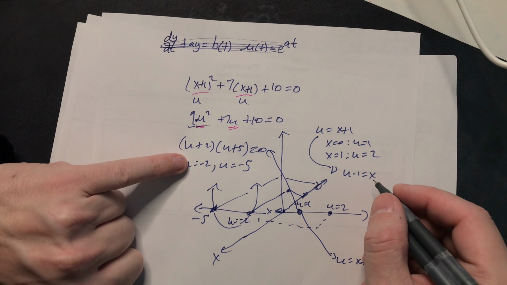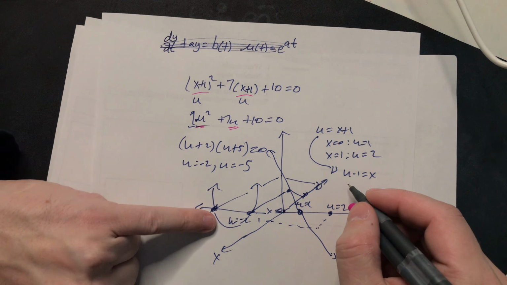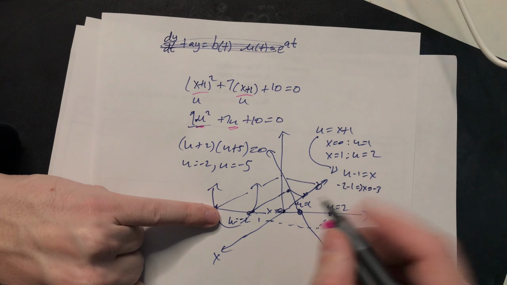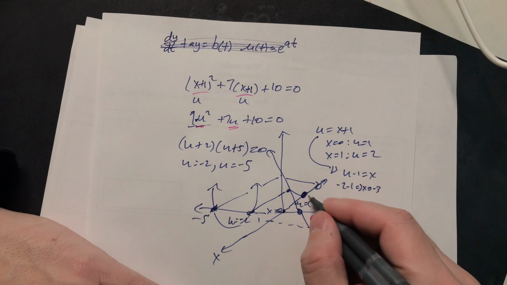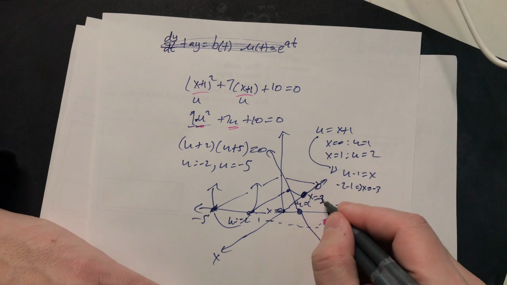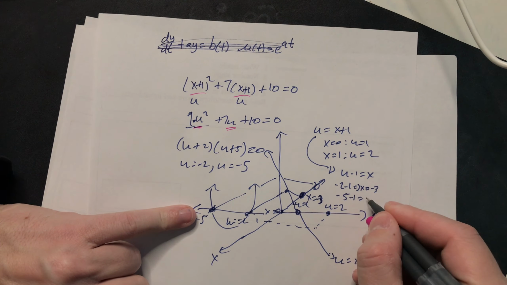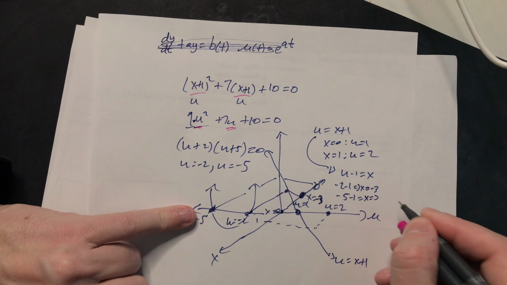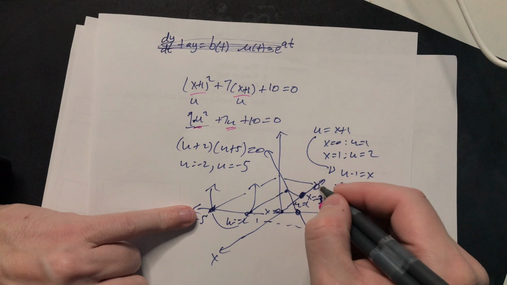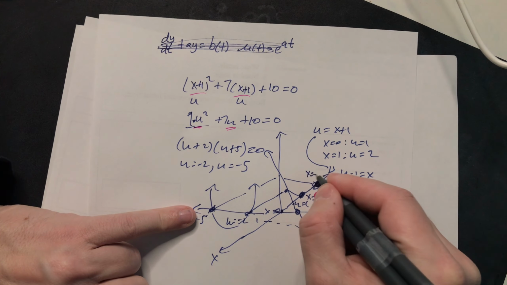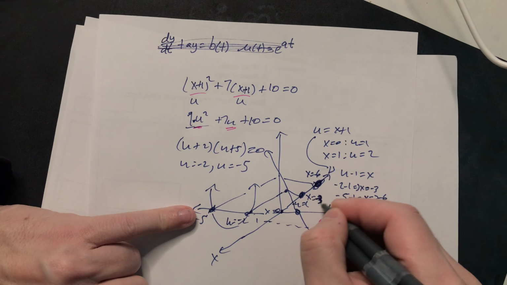Anyway, let's solve it. When u is -2, then -2 - 1 means x = -3. Say that's somewhere about here. It doesn't have to be perfect, but x = -3 right here. And then when u is -5, you're going to have -5 - 1 as x. So that tells us that x is equal to -6. Let's say that's somewhere over here. This is x = -6, and this is x = -3.